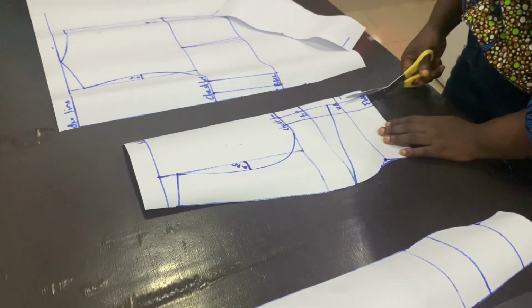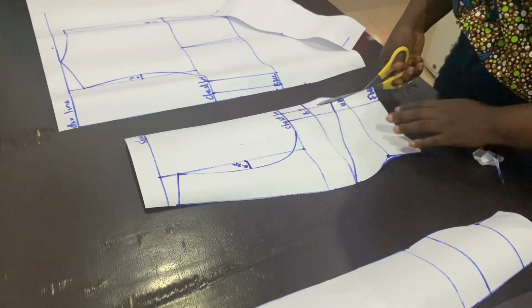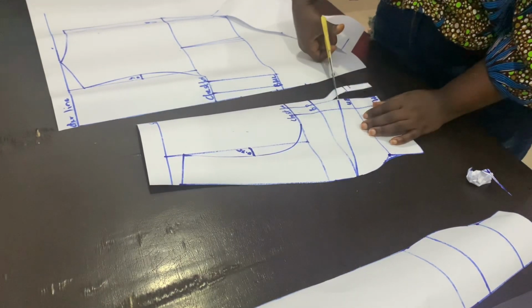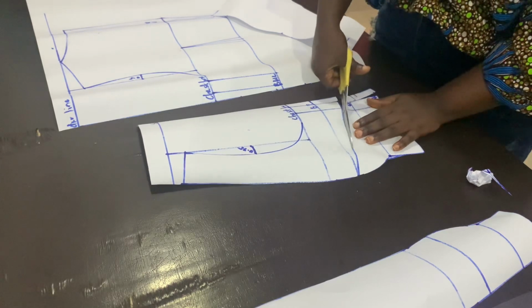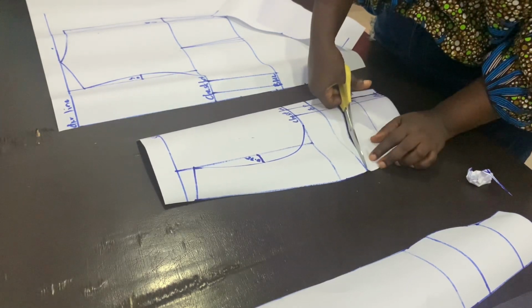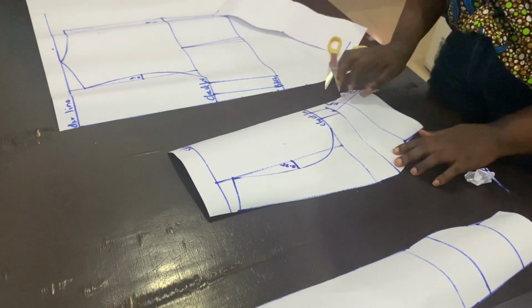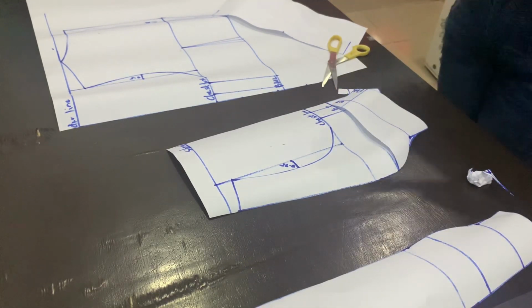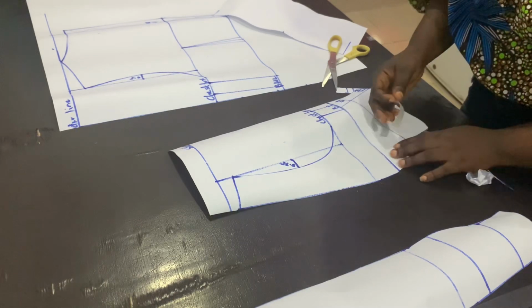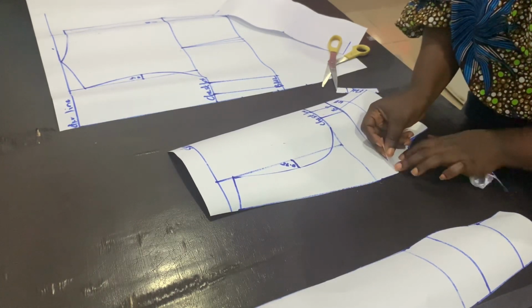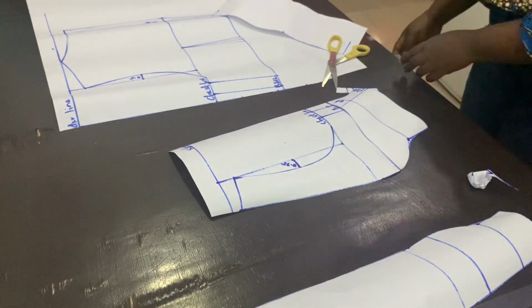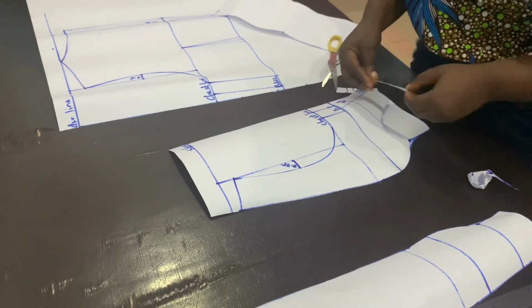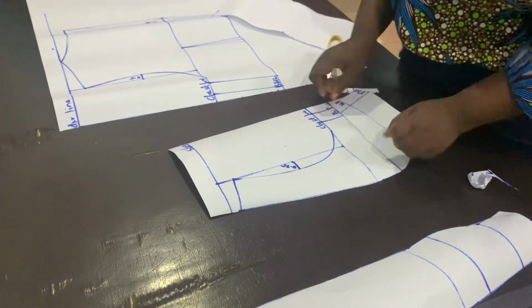Before cutting the side, I'll slash my bust dart now. I won't be slashing that through. So then I'll place it on the bust point like that. Then I'll place my masking tape on that. I'll be closing that with my masking tape, just like I'm doing here.